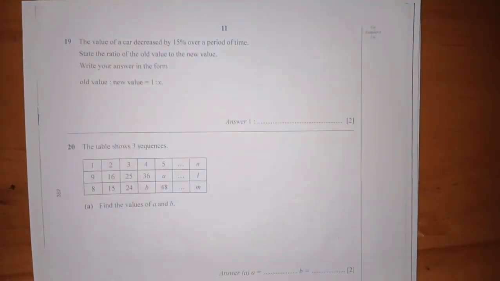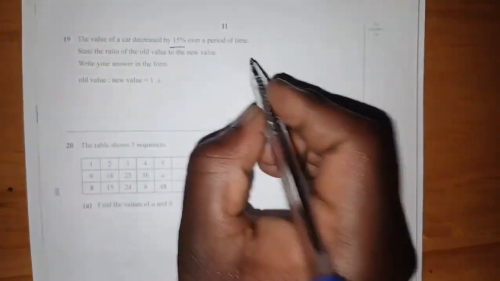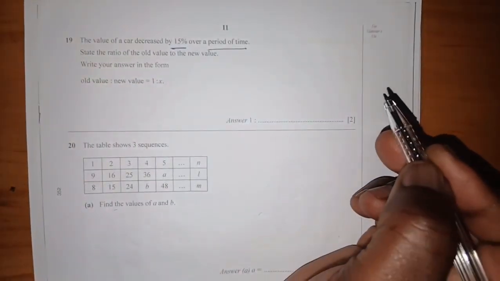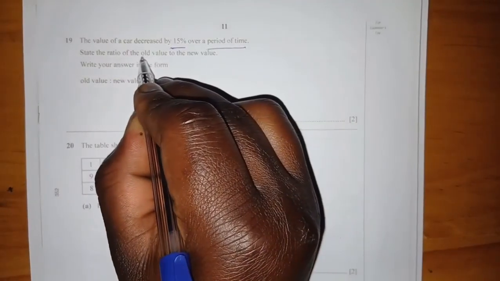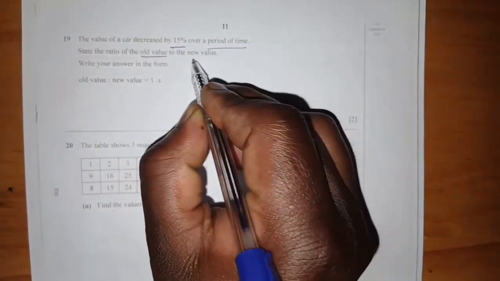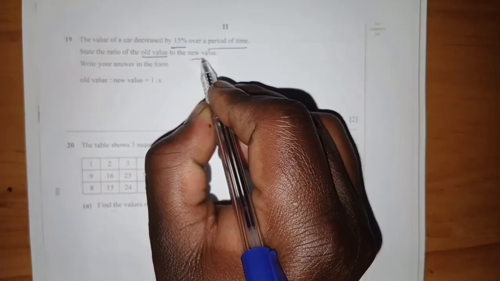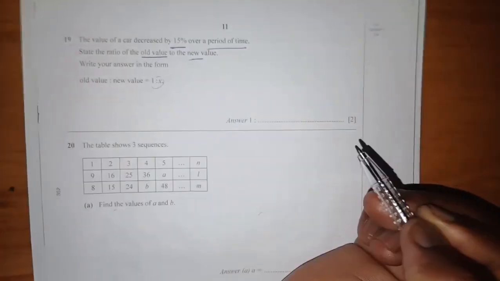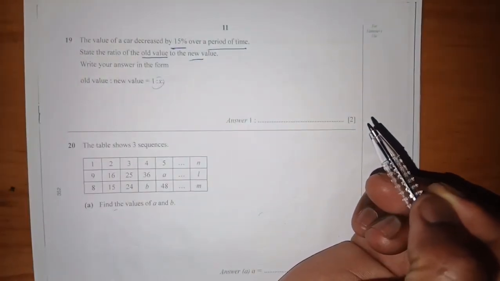Now the value of a car decreased by 15% over a period of time. State the ratio of the old value to the new value. Write your answer in this format. Let's look at the answer now.